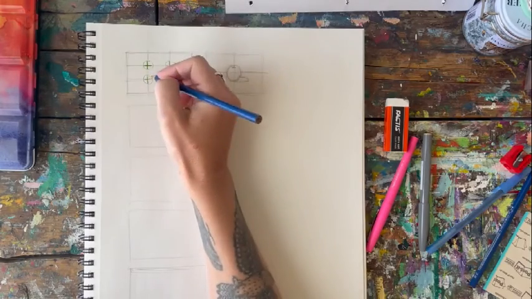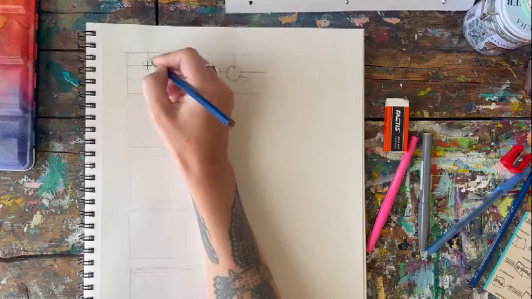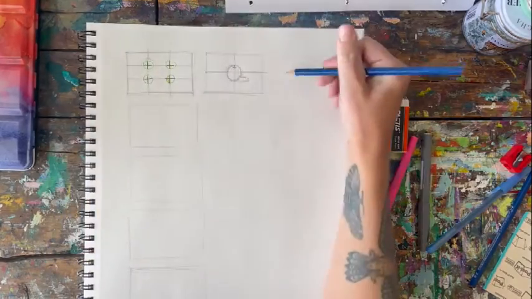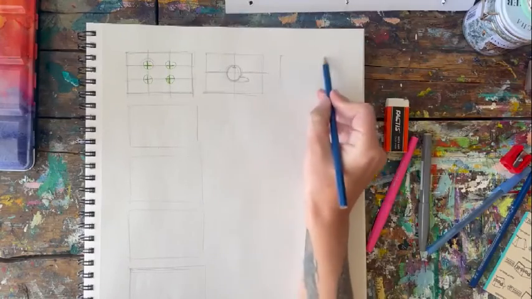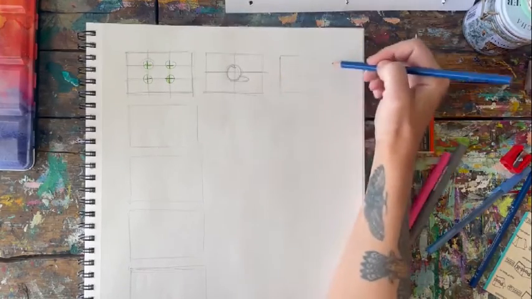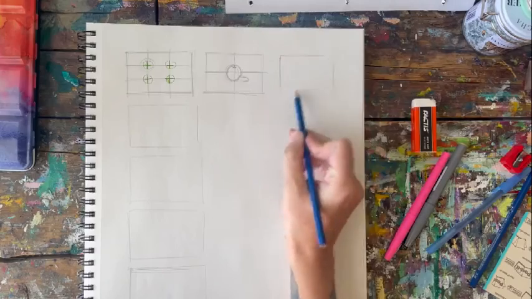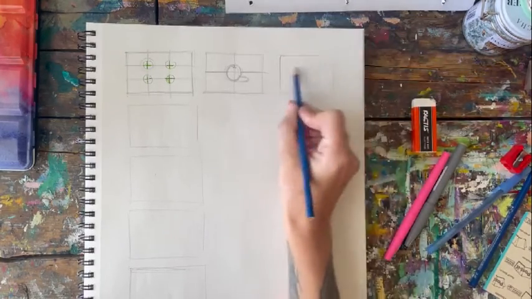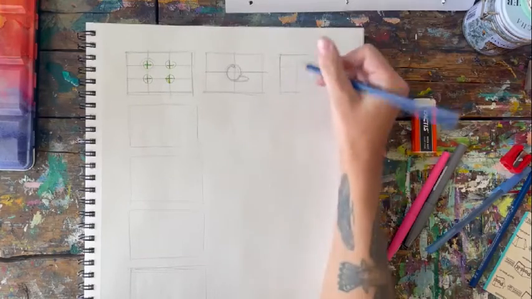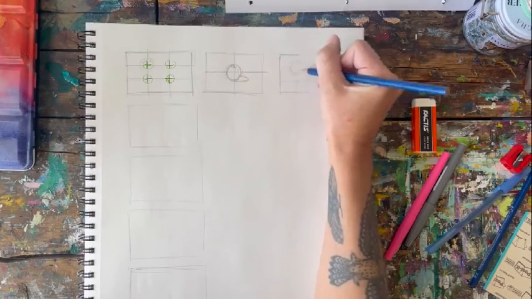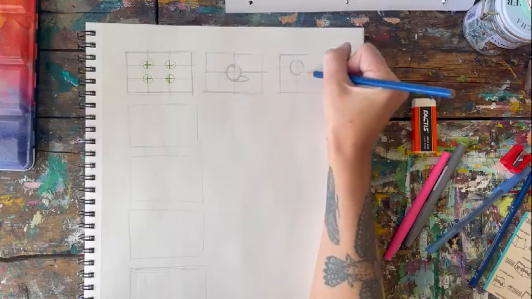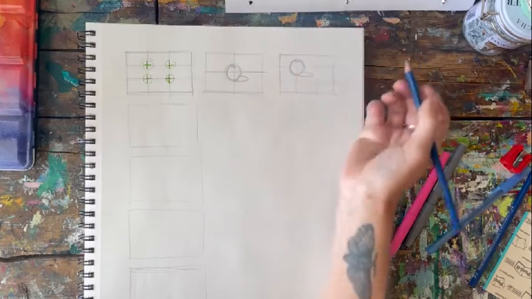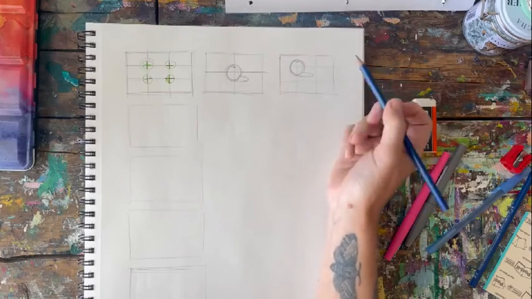However, if instead we put the apple right here, it's kind of hard to see with my little sketch there, so I'm going to do it right here. If we put our apple in one of these hot spots, say right here, with its shadow coming out like this, it is more likely to be a successful composition.